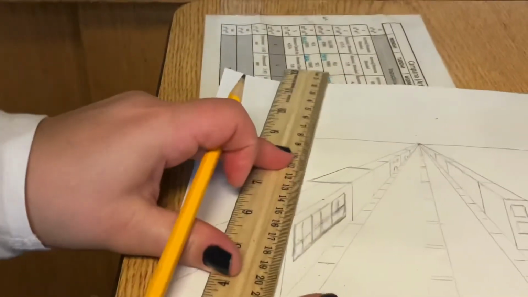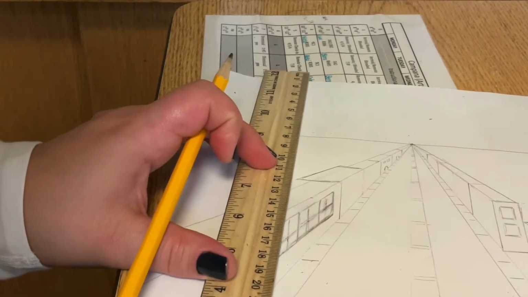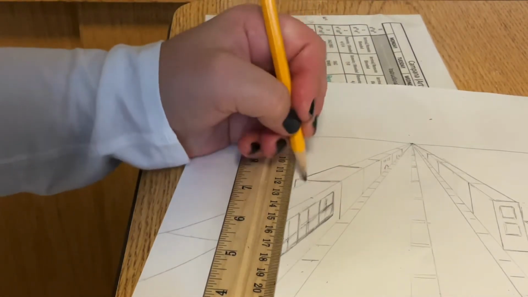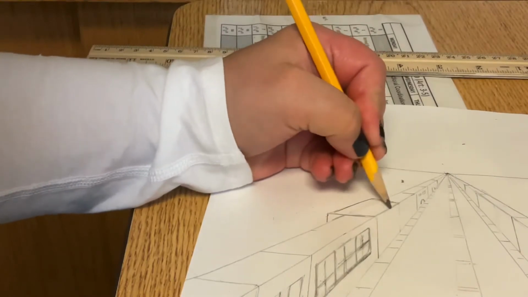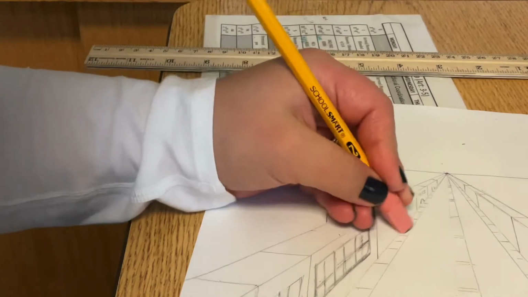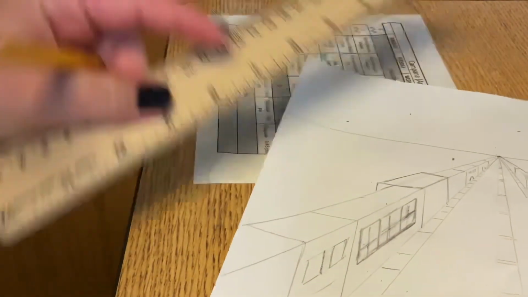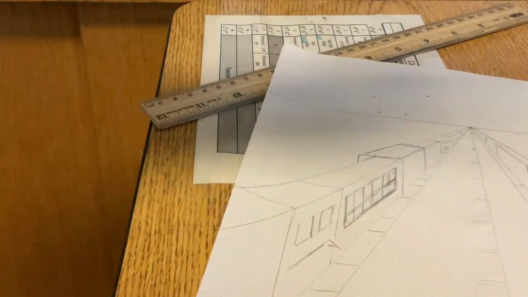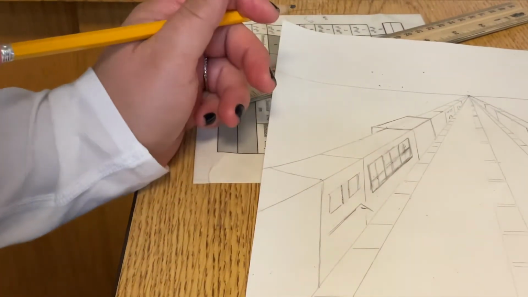But again, you have to draw now the back of the building. Here we go. It's just kind of sticking out there. You could draw an awning over the front of a doorway. All right, sorry it got cut off. So I'm just starting to add an awning.